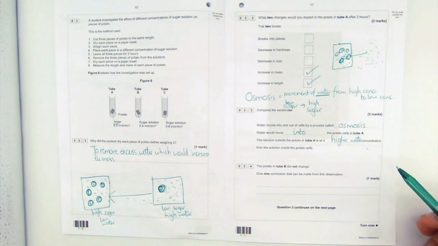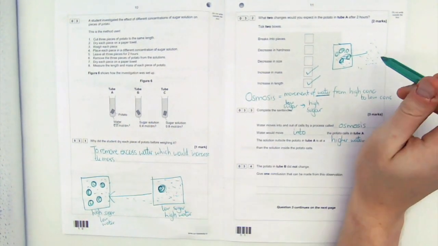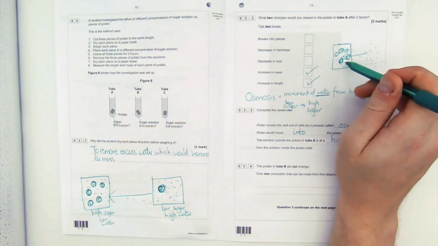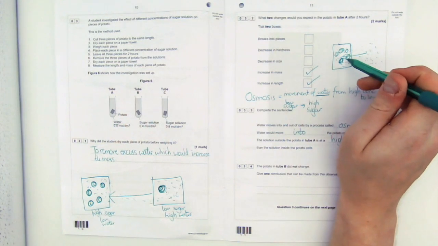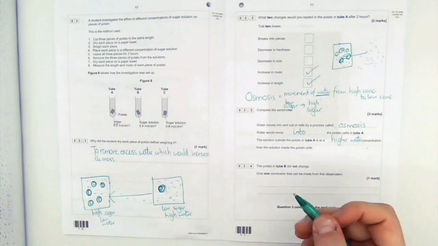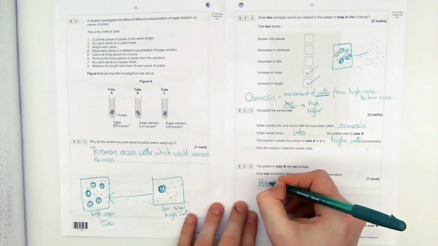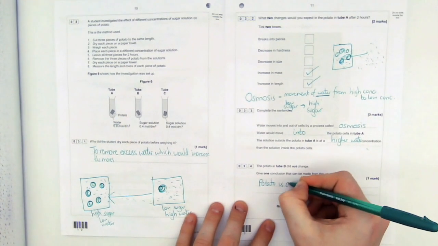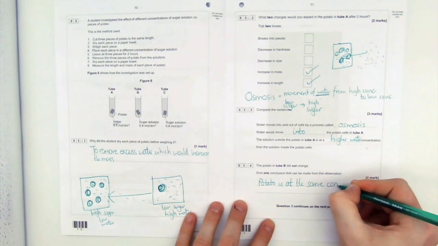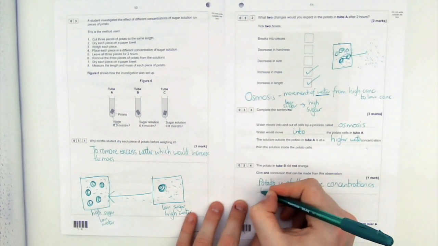The potato in tube B did not change. Give one conclusion that can be made from the observation. So if the mass doesn't change, that means that the concentration is the same outside as inside, because it will move in as fast as it moves out. It's at what we call equilibrium. It means that everything's balanced. So what conclusion can be made? That means that the potato is at the same concentration as the solution.